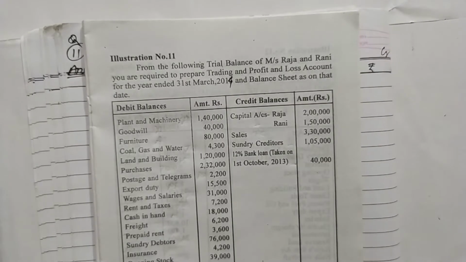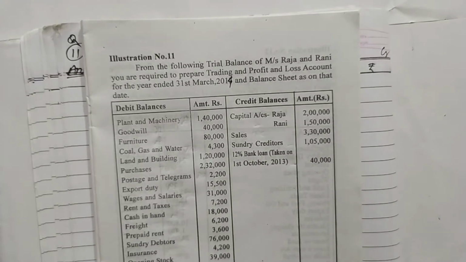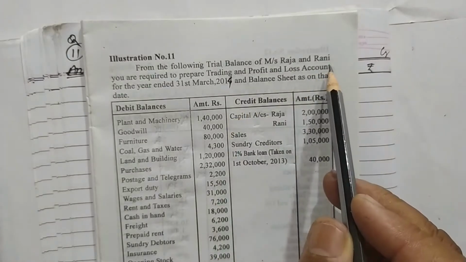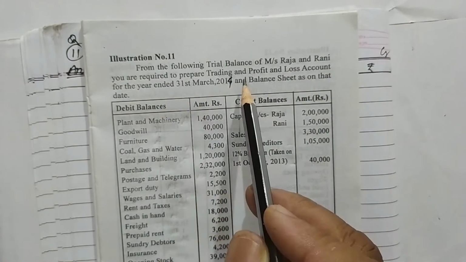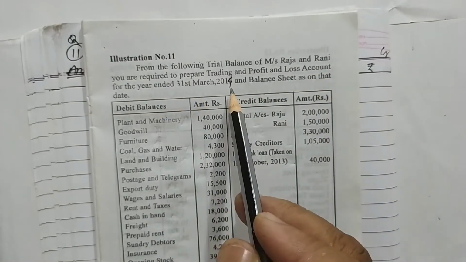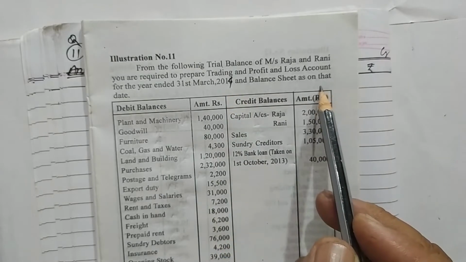Now we go to question 11. First we read the question carefully and give proper placement of each item in the question. From the following trial balance of Messrs. Raja and Rani, you are required to prepare trading P&L account for the end date 31st March 14 and balance sheet as on that date.